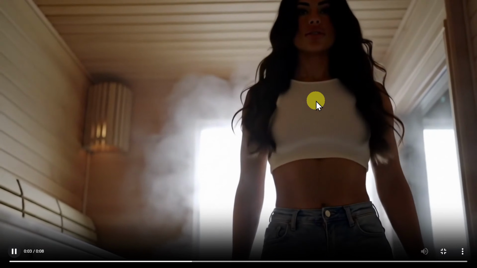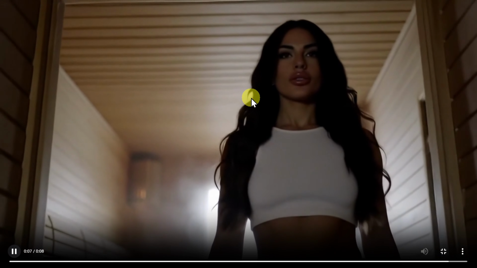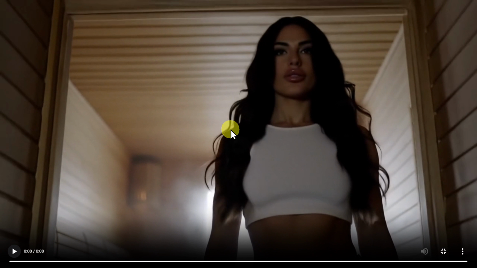And notice how Google obviously likes one type of woman. She's constantly looking the same. Pretty handsome, of course. Pretty cute.